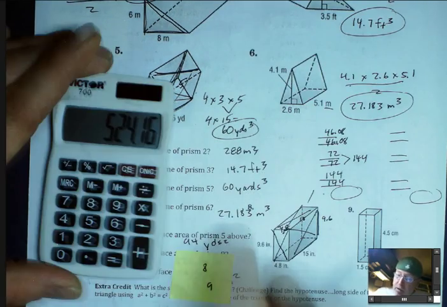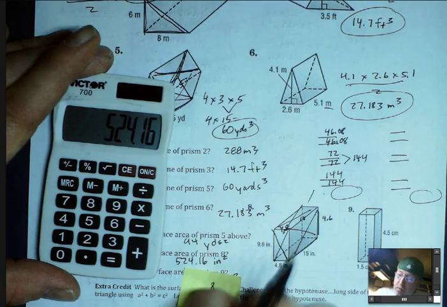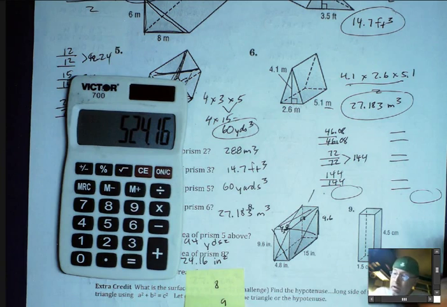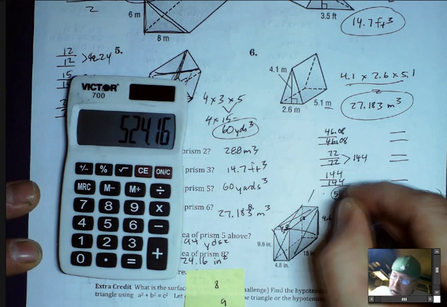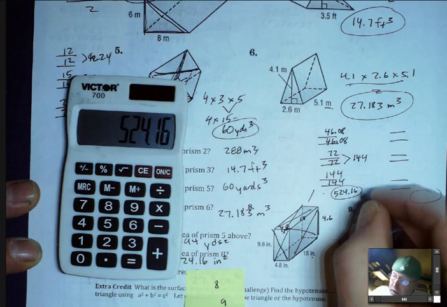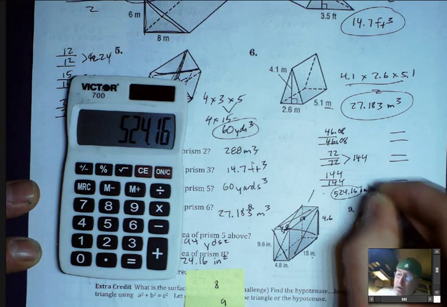And if I add that all up right, I should have 524.16 inches squared. Surface area, 524.16, and that's inches squared.